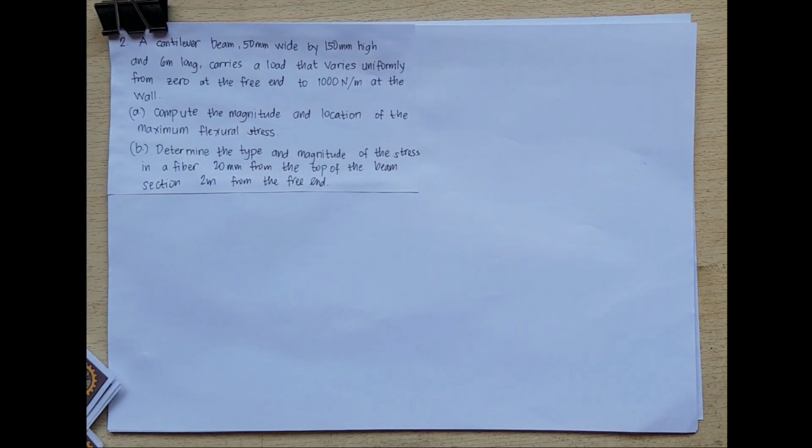For example number 2, a cantilever beam 50 mm wide by 150 mm high and 6 meter long carries a load that varies uniformly from 0 at the free end to 1000 Newton per meter at the wall. Compute the magnitude and location of the maximum flexural stress and determine the type and magnitude of the stress in a fiber 20 mm from the top of the beam, section 2 meters from the free end.